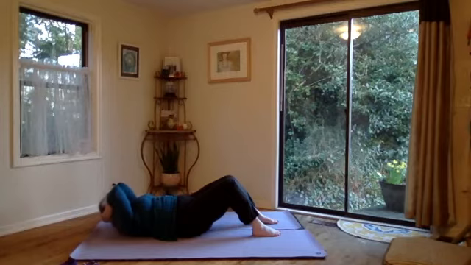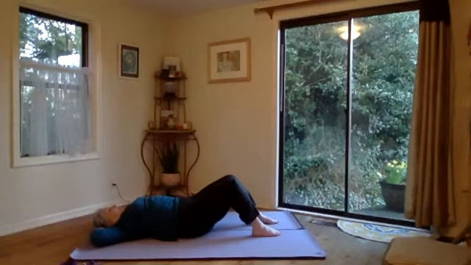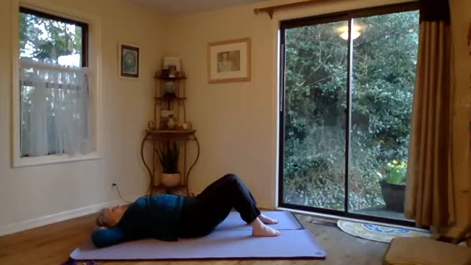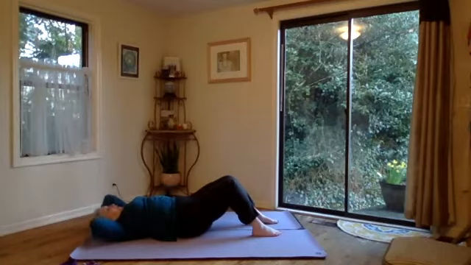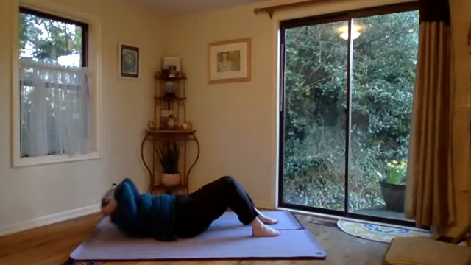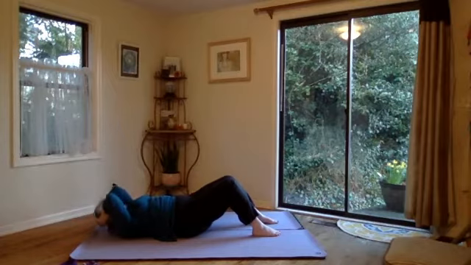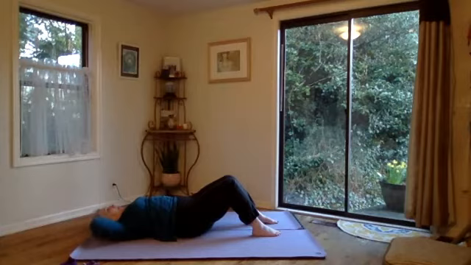And then on the inhale, we lower and let the arms go wide. The next inhale, we arch. The exhale, we flatten, we lift. Elbows towards ceiling, supporting the neck, supporting the head. Inhale, back to the mat.